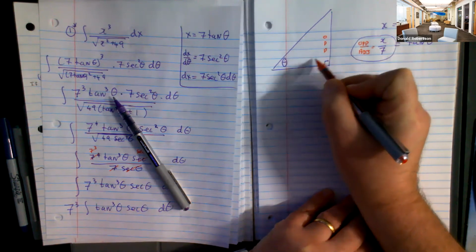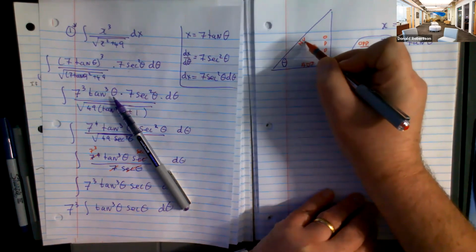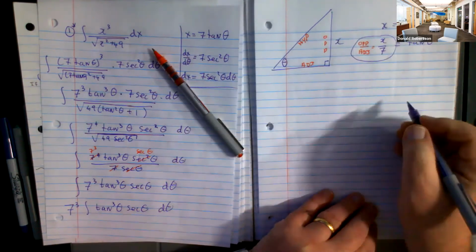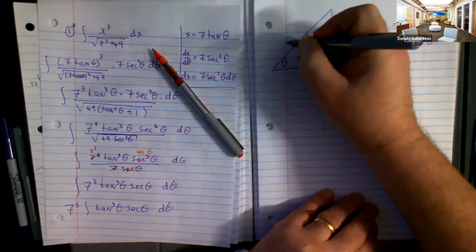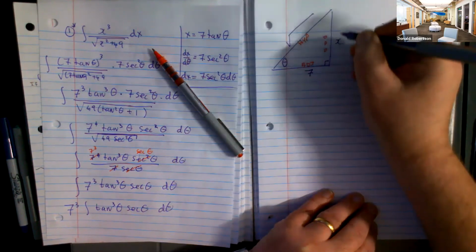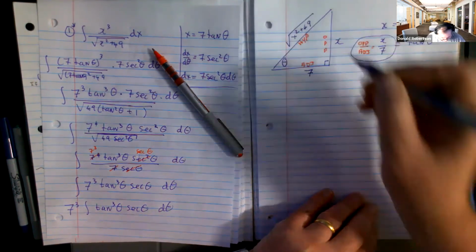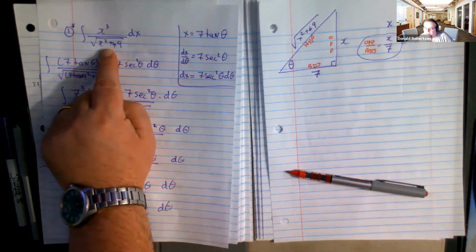Opposite, adjacent, hypotenuse. The opposite is x. The adjacent is 7. Pythagoras tells us that if you want the hypotenuse, it's these two guys squared and added inside a square root. And as a double, treble check, perfect match. You see it matching here.